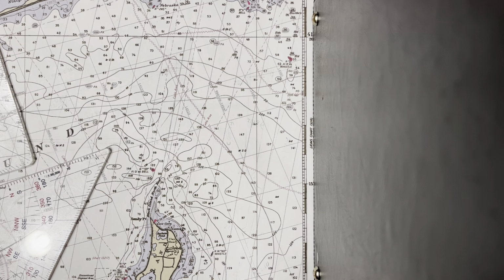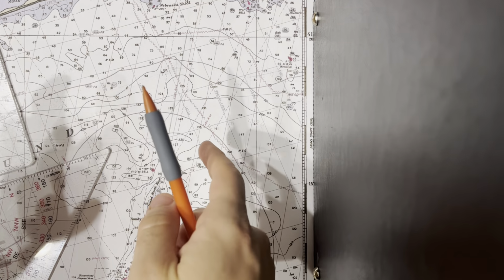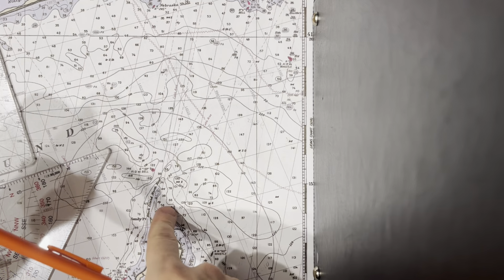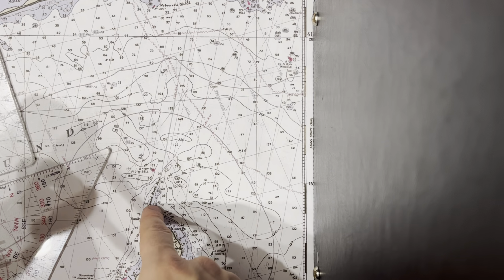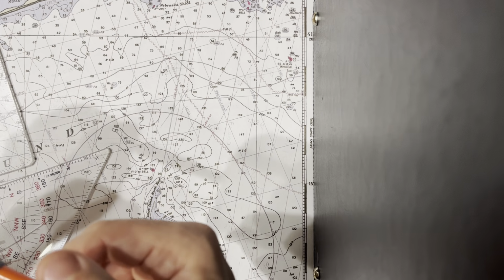Okay. Now, at 12:20, you measured your Sandy Point light to be bearing 165.